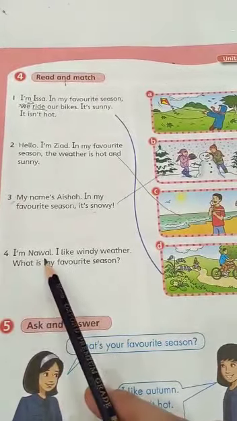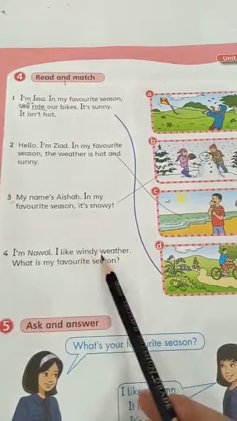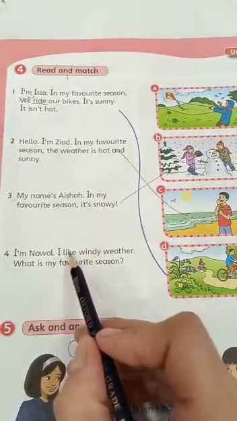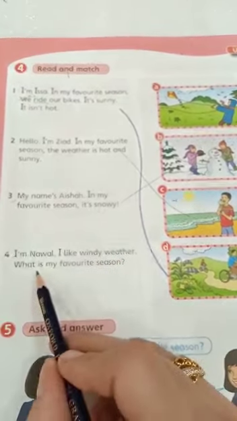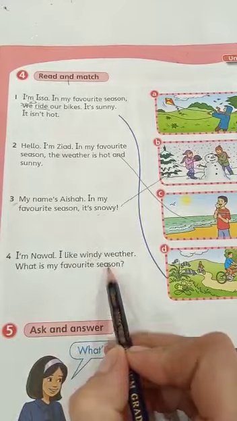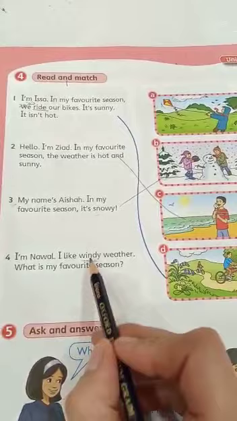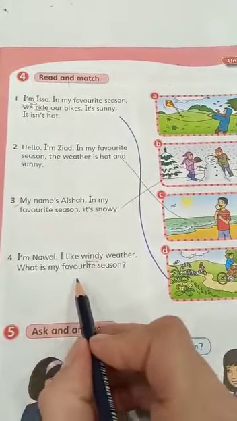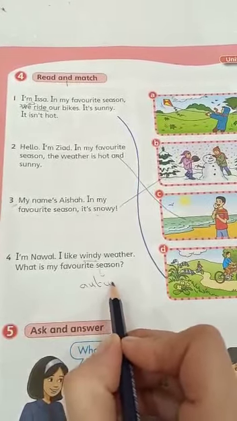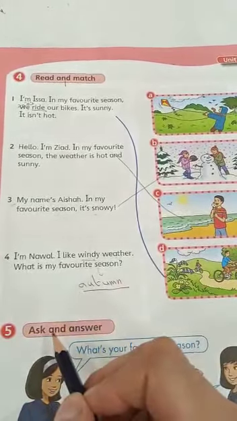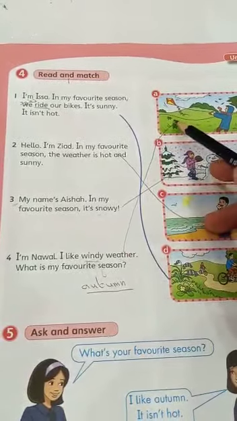Sentence number 4. I am Nawal. I like windy weather. What is the weather like, third grade? The one with light winds. What is my favorite season? Which season is windy? Autumn. Okay? So, autumn is windy. So, match number 4 with A.